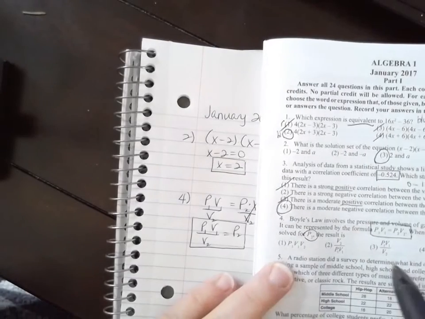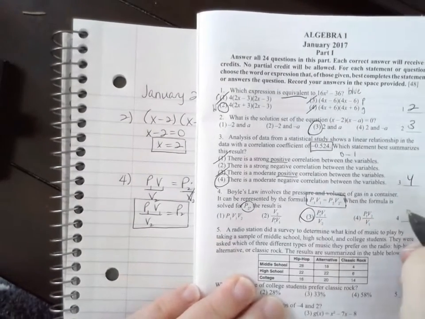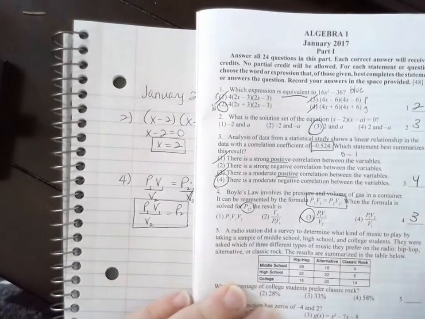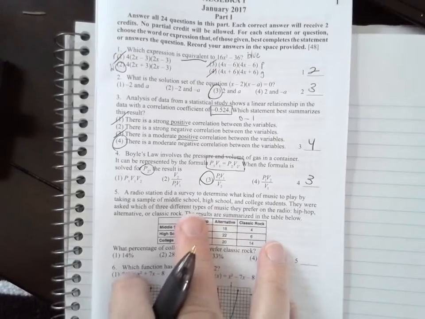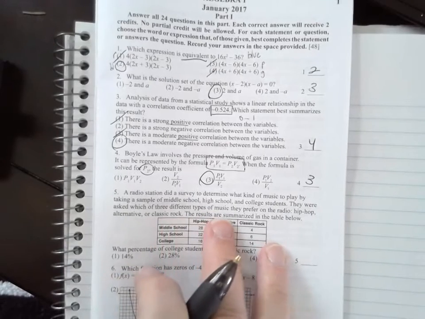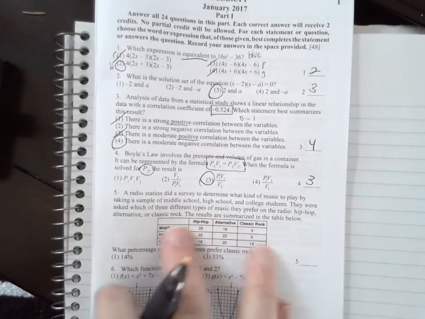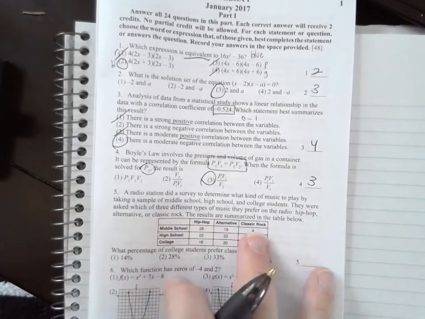Look at your choices right there. Choice 3. A radio station did a survey to determine what kind of music to play, taking a sample of middle school, high school, and college students. They were asked which of these different types of music they prefer on the radio: hip-hop, alternative, or classic rock. The results are summarized in the table below.